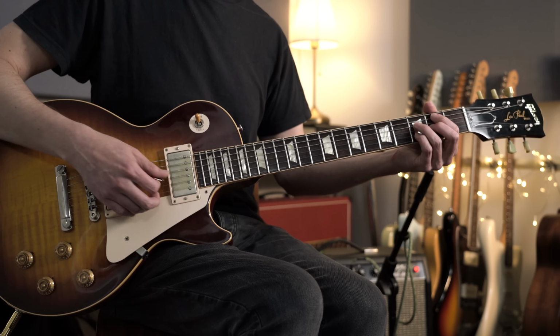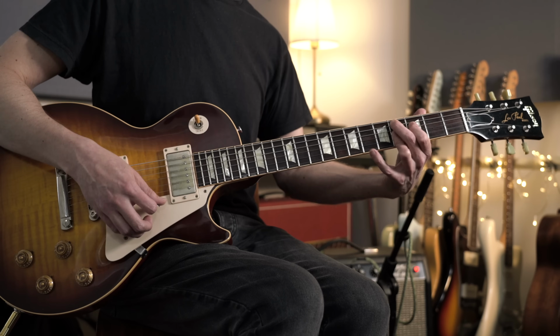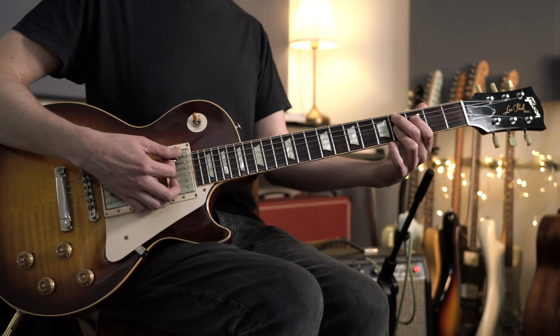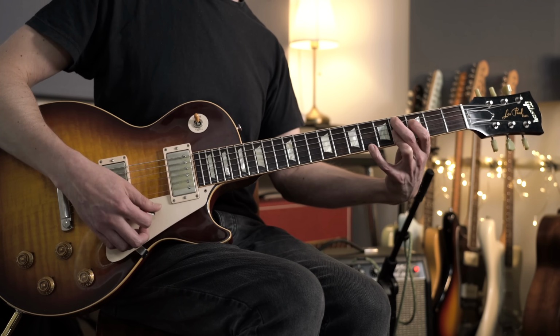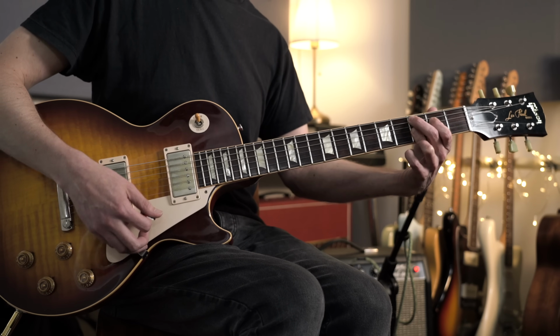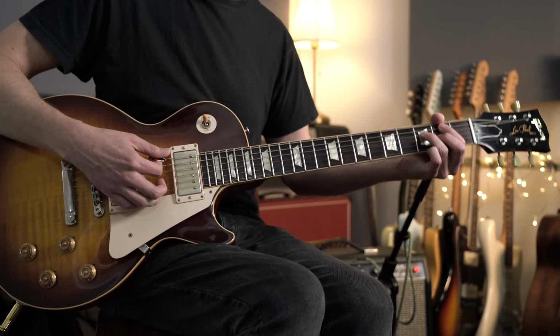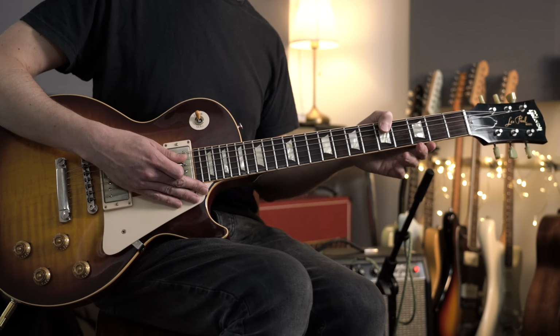So starting with this G9, catch that high G, and then we've got this C sharp 9 and just stretching up with the little finger to make it a 13th chord, and that's taking us to the 4 chord. So it's this move, really nice way to get to the 4 chord.